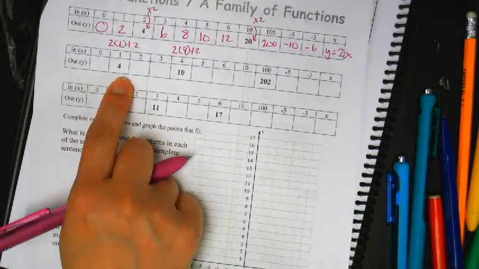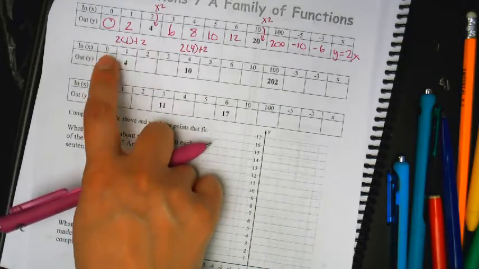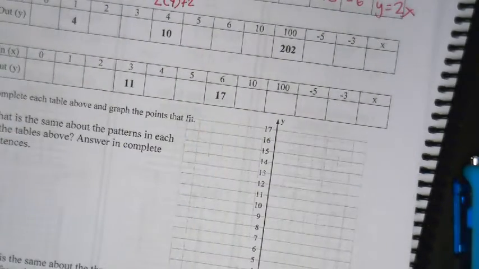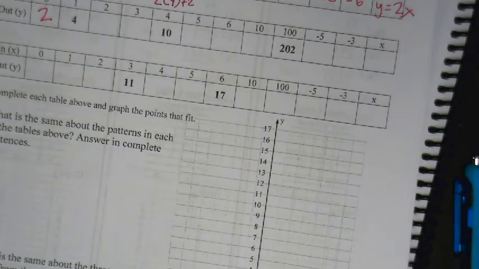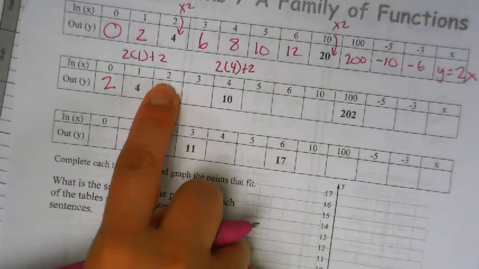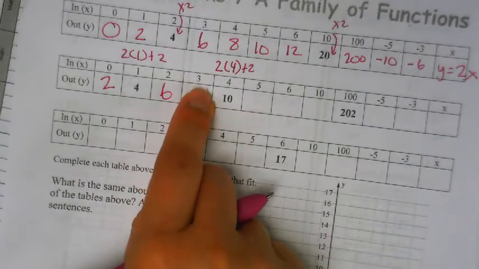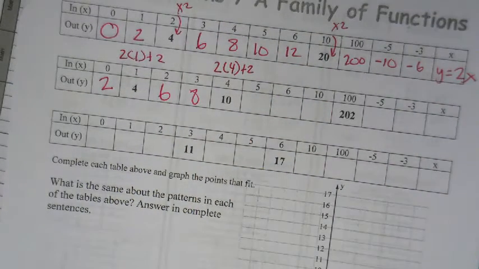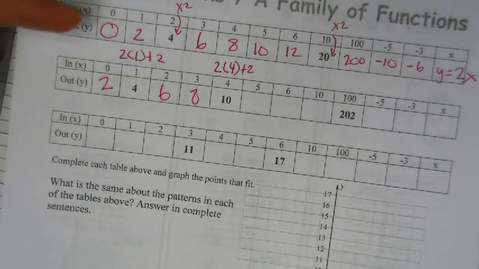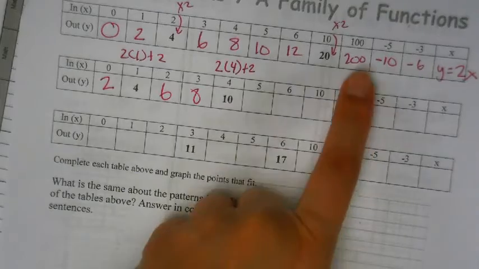So we're good. So what do we have to do to all of these numbers? Times 2 and then add 2. So what's 2 times 0? 0 plus 2. What's 2 times 2? 4. Plus 2? 6. What's 3 times 2? 6 times 2? All right, keep going. The top one is actually the bottom. We're just moving it back one.